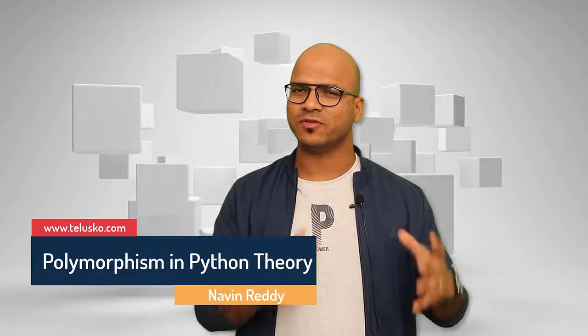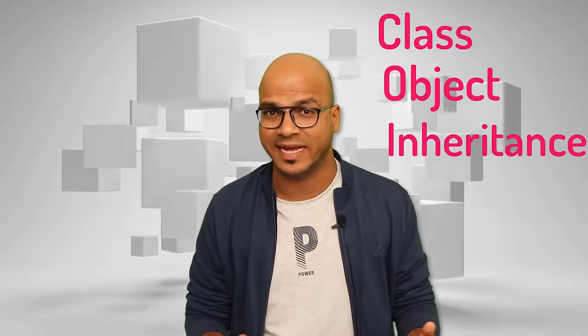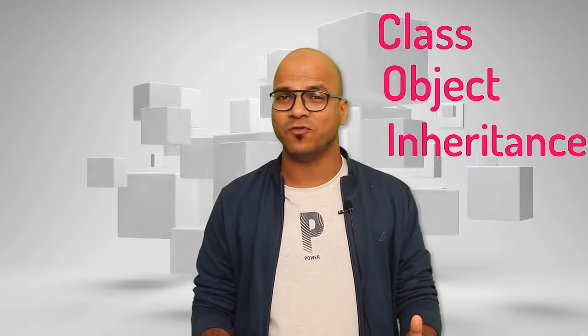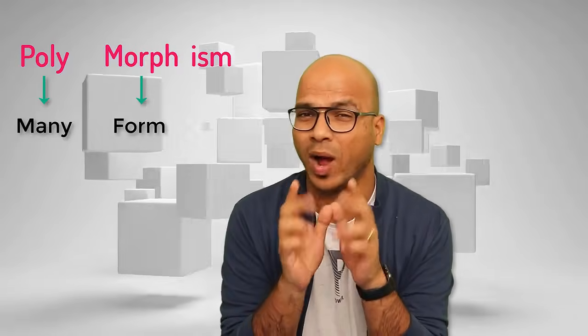Now we started talking about objects, right? Then we moved towards class, and then we discussed inheritance. Now it's time to focus on one of the major concepts in OOPS, which is polymorphism. That's a weird word, right? Let's break down this word: poly and morphism. Poly means many, and morph means forms. So that means one thing can take multiple forms.